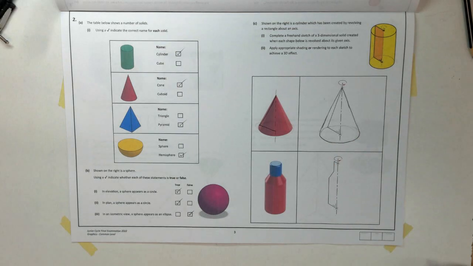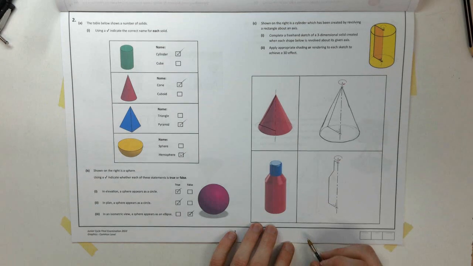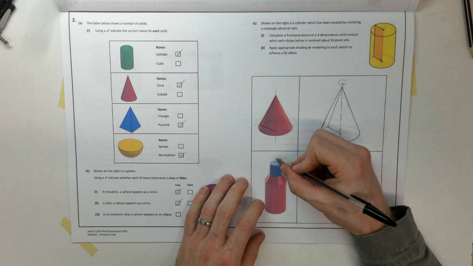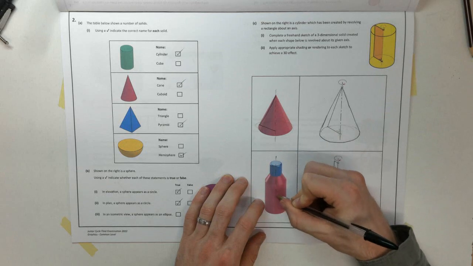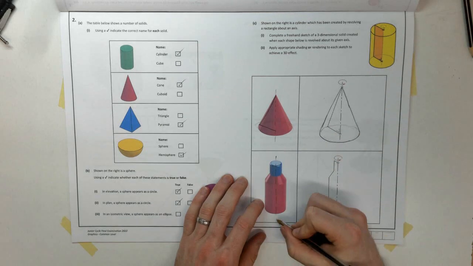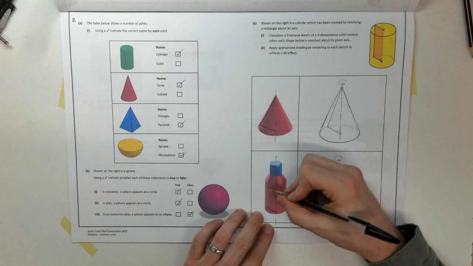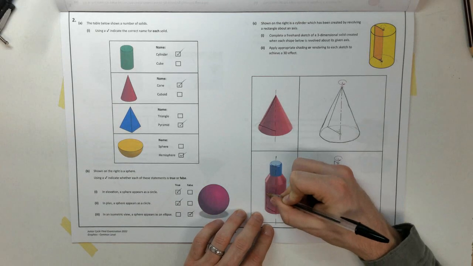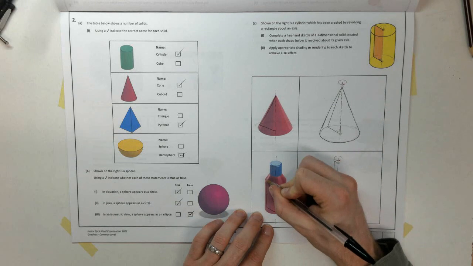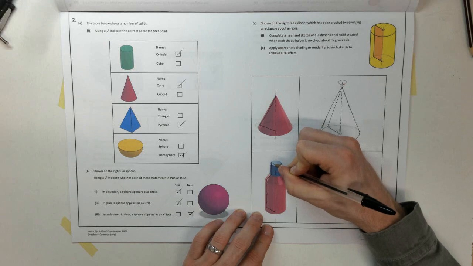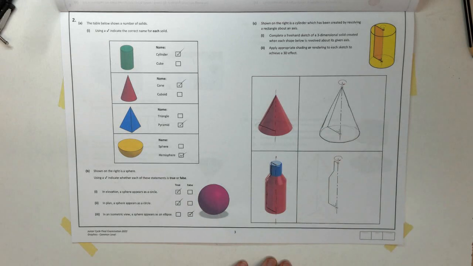That's my cone. Then we also have this, I suppose, water bottle. We've got our axis running through the middle. This profile: we've got this rectangle coming up, comes in at an angle, and up then for the lid. So that's the shape that we're dealing with.